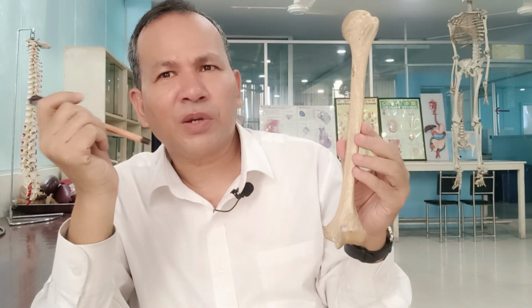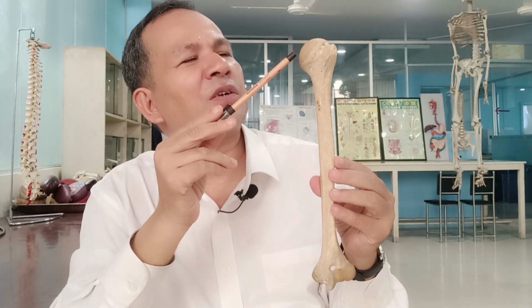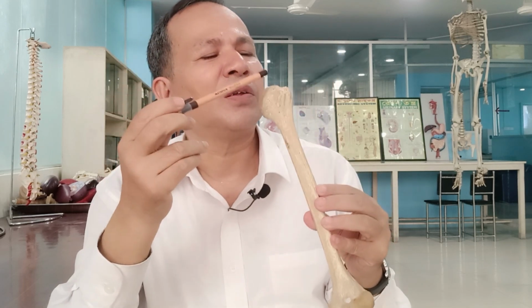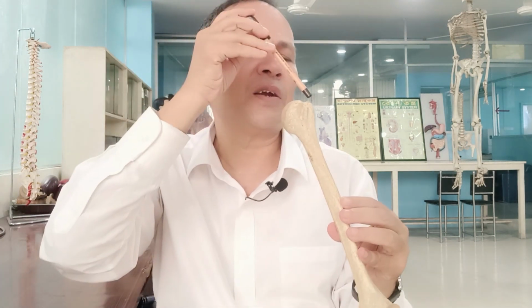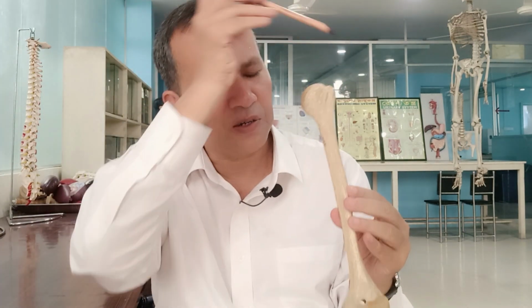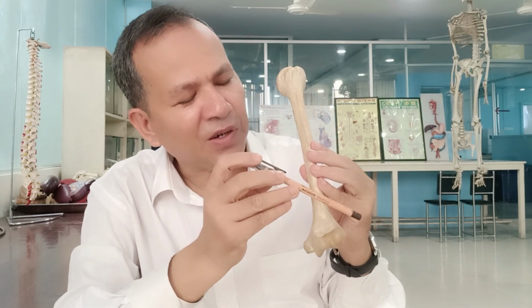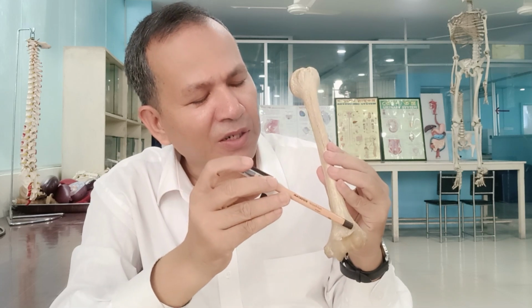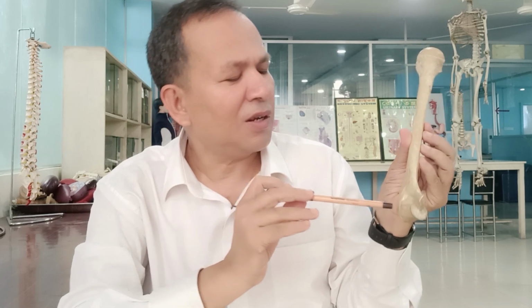Now, how to determine the side of humerus? The head is located superiorly and faced medially. The lesser tubercle is faced anteriorly and the greater tubercle faced anterolaterally. The capitulum remains laterally and the trochlea remains medially. Radial fossa and coronoid fossa remains anteriorly and the olecranon fossa remains posteriorly.